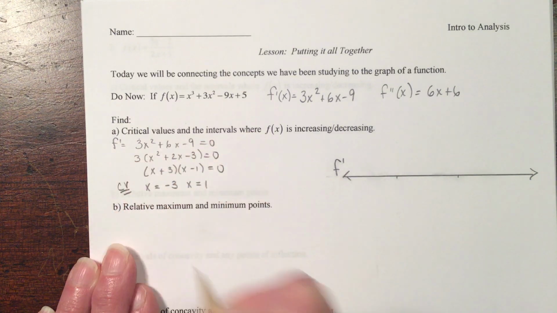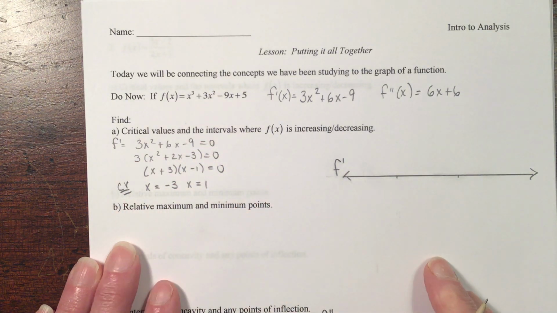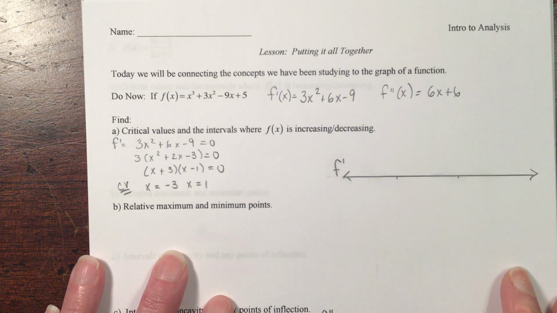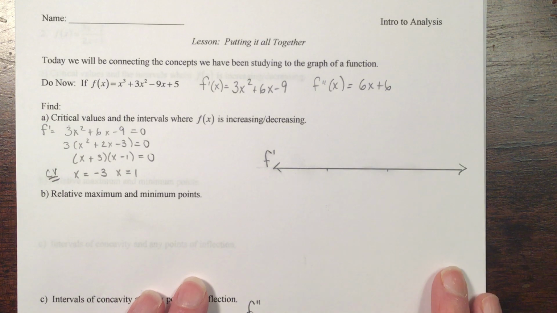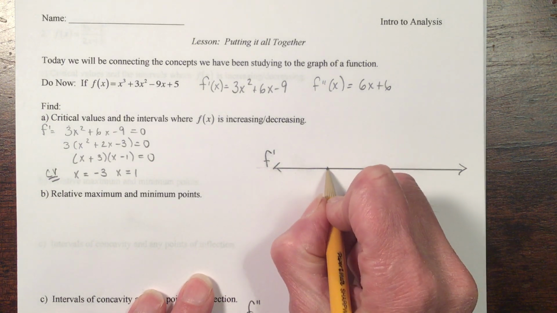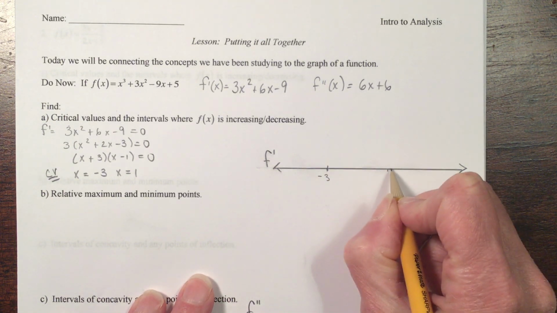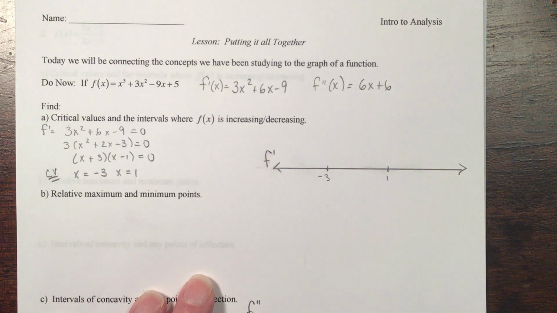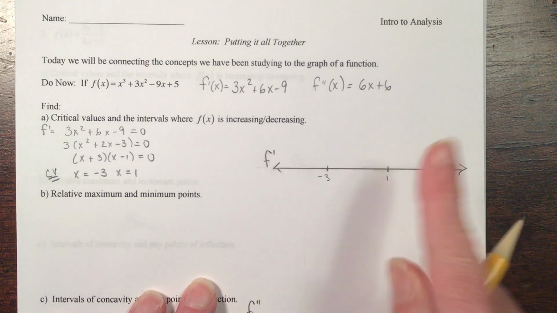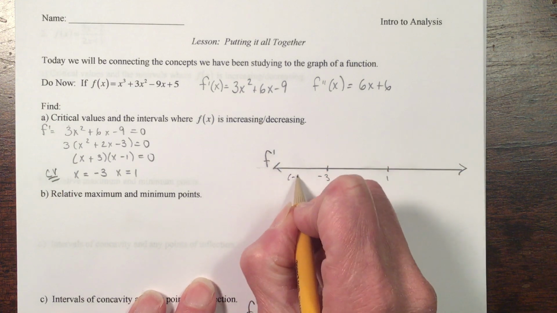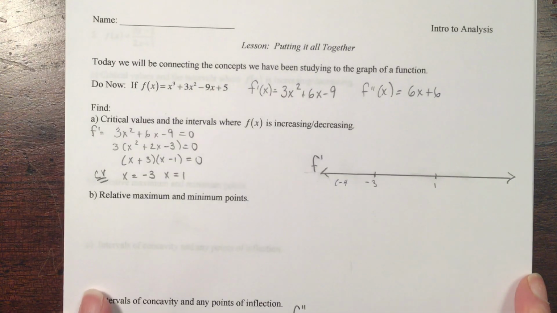Now this is a polynomial function, so I only have to worry about this type of critical value. I'm going to put them on my number line. And notice I already have my number line set up for me. So I have negative 3 and 1. Now we need to test each interval. These are steps I expect you to know. I'm going to pick a number in each of these intervals, and I'm going to plug them into the derivative function.